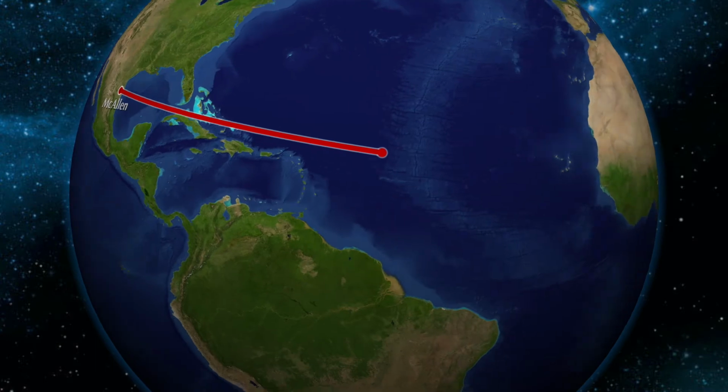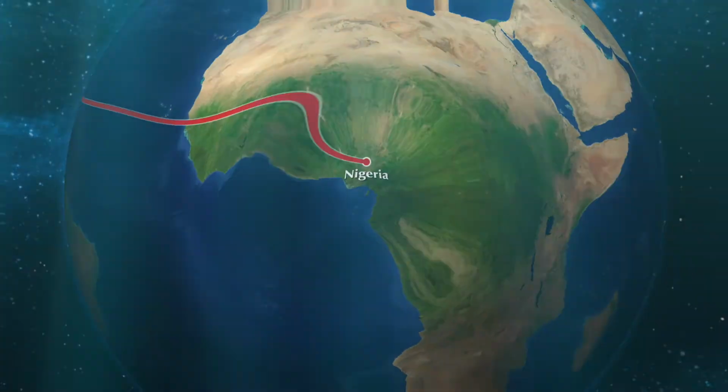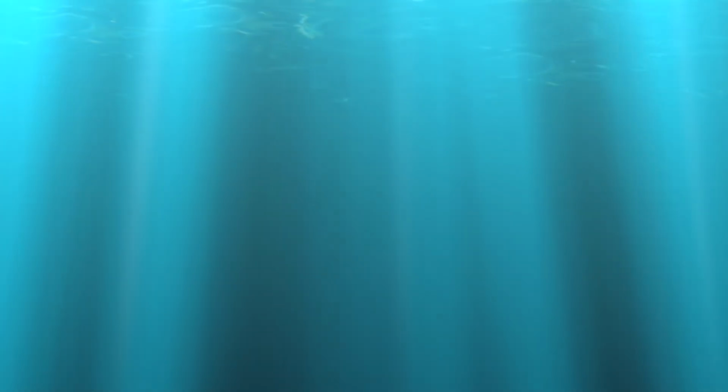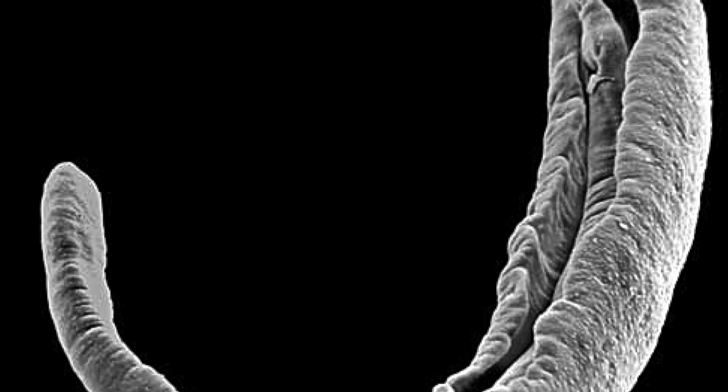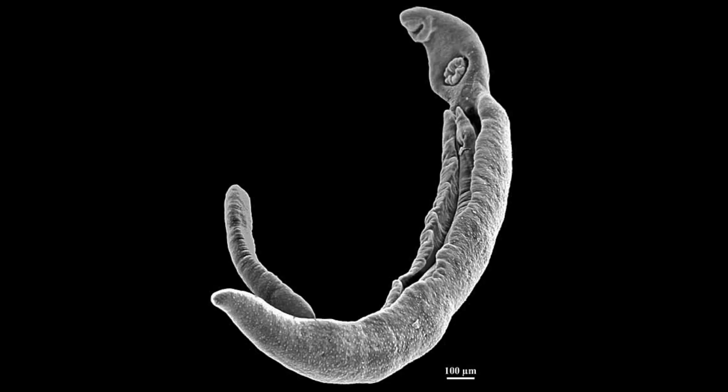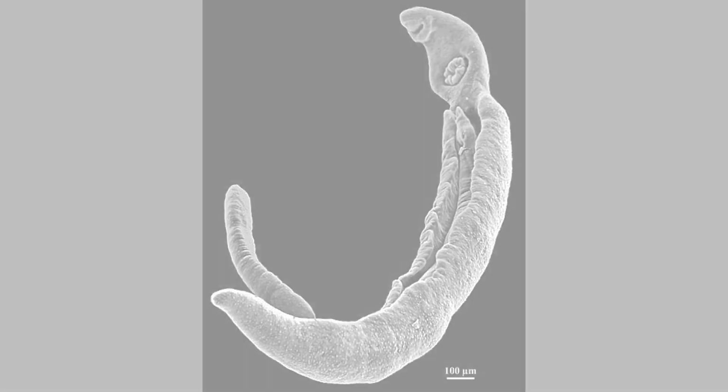Today, we will be traveling from our quaint town of McAllen to the deep waters of Nigeria, where we come face to face with death itself. Okay, so maybe not that scary, but this little fella here is known as the schistosoma and is the primary vector of schistosomiasis. But how does that work, you may ask? Well, let's find out.